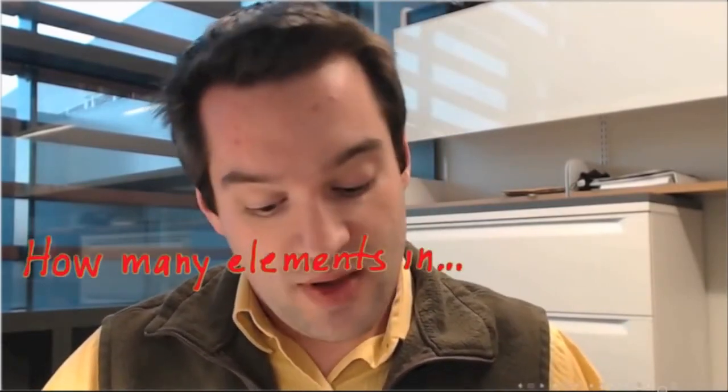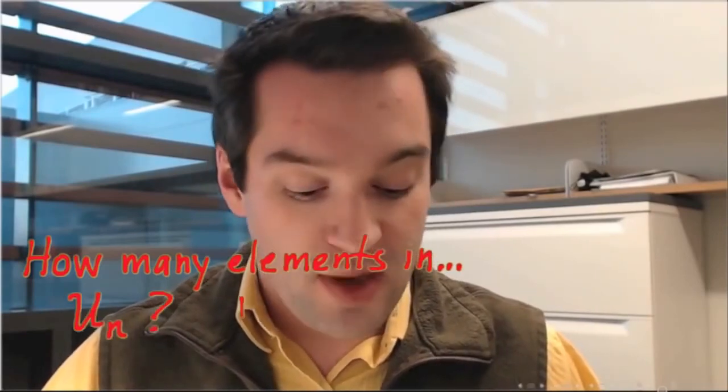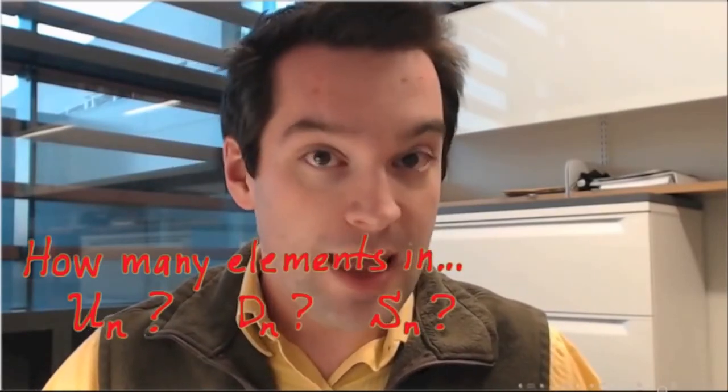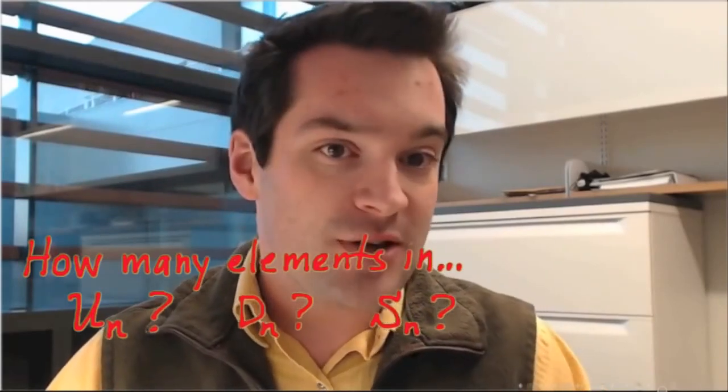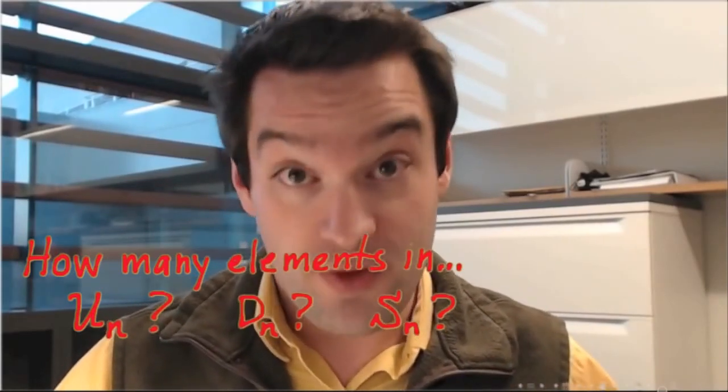So the next thing we might start to think about is, okay, if I have an understanding of a group, how do I know how many elements that group has? So something to think about for next time. How many elements are there in, say, the multiplicative group of units modulo n? What about the dihedral group on an n-gon? What about the symmetric group on n symbols? How can we come up with expressions that tell us how many elements are in each one of these groups?